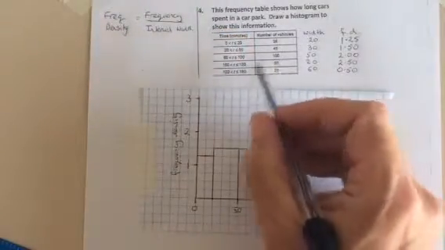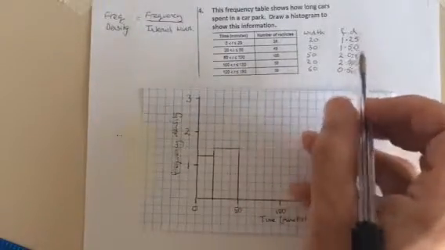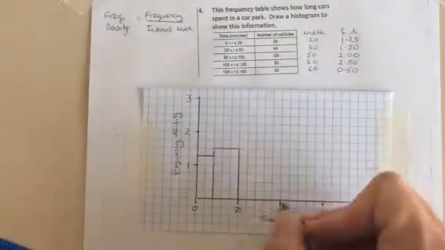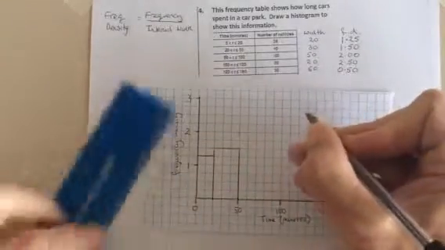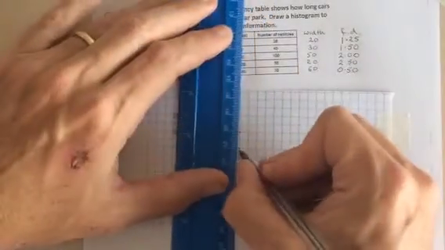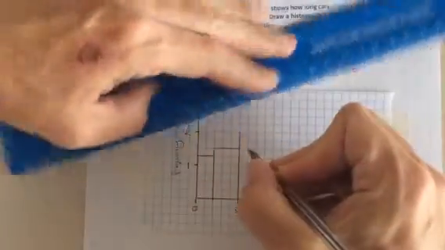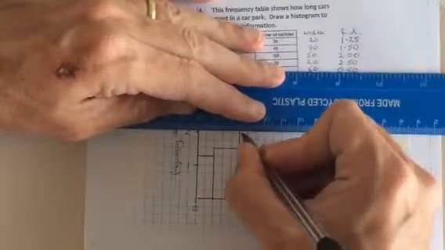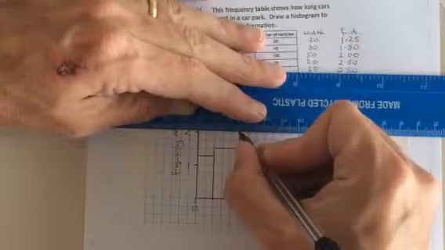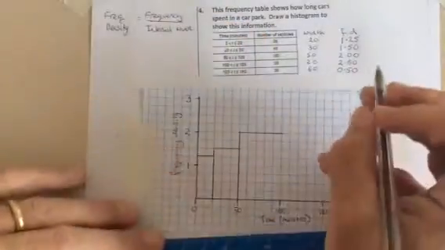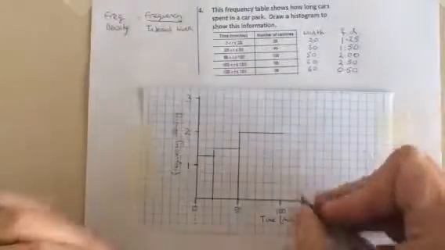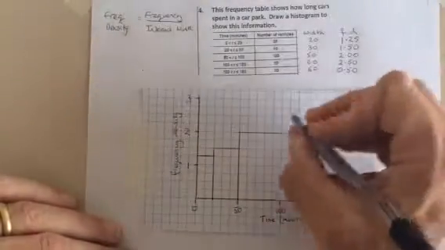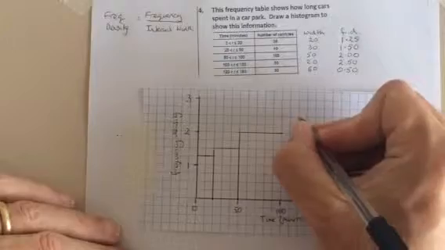From 50 to 100, I've got a frequency density of 2. So 50 to 100, that's going to be from there to there. From 100 to 120, I've got a frequency density of 2.5, so that's going to be there to there.